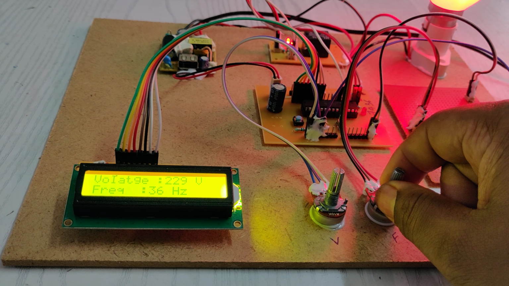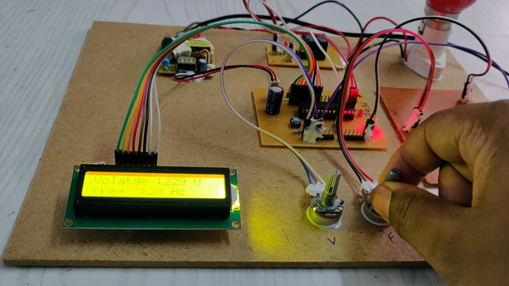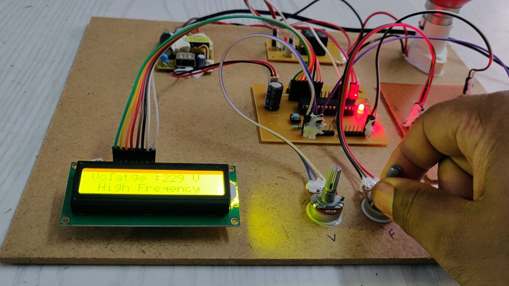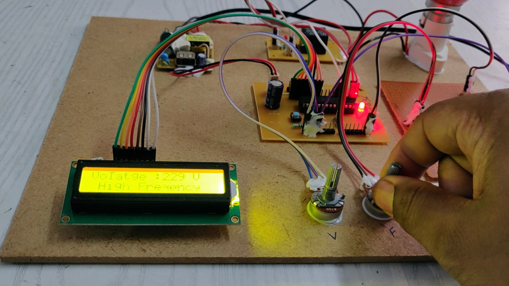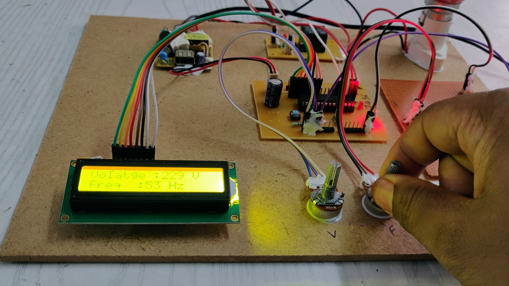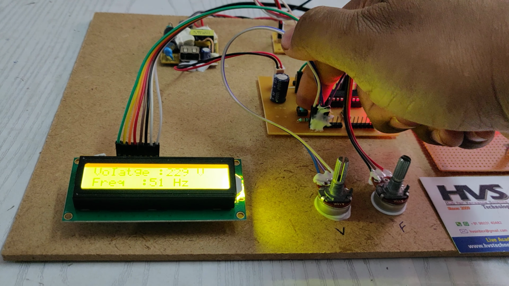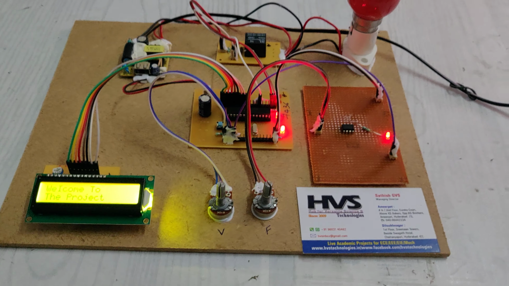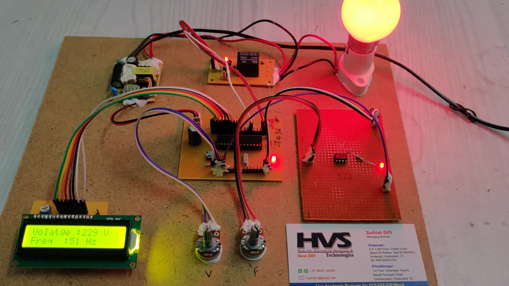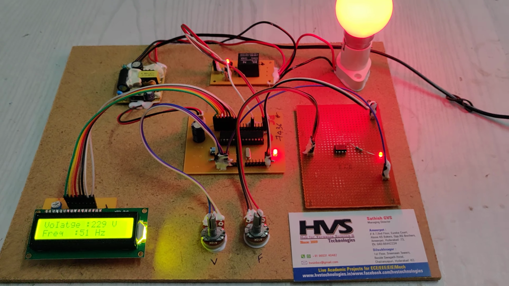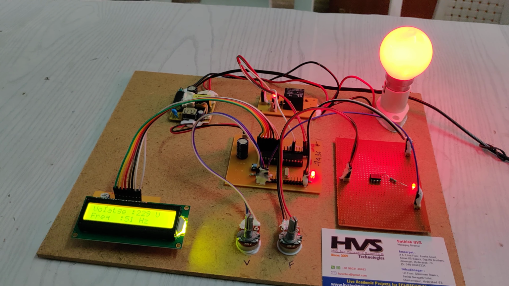I'm going to increase this frequency. And low frequency alerts. So in this manner, the power grid status will be monitored and controlled based on the voltage and frequency variations. Thank you.